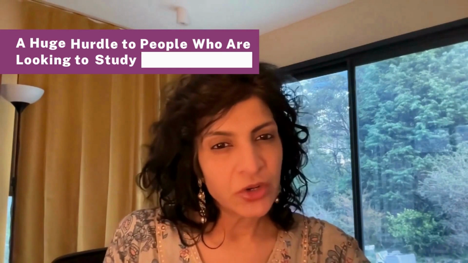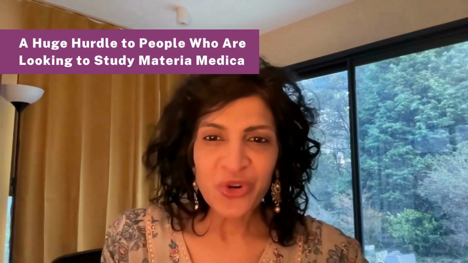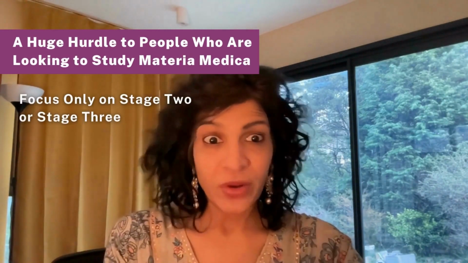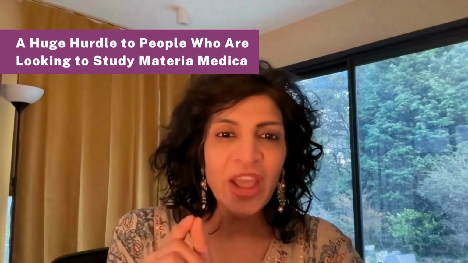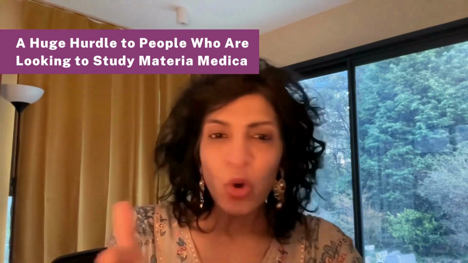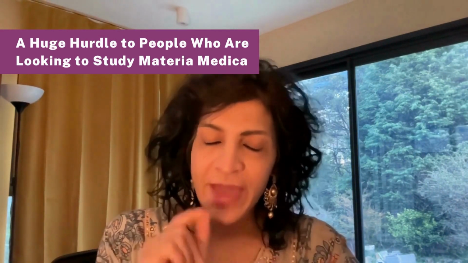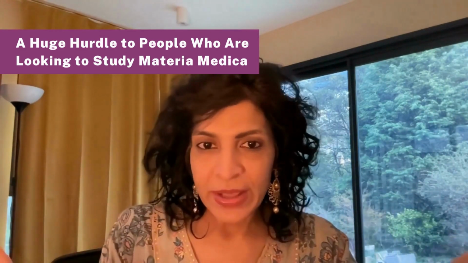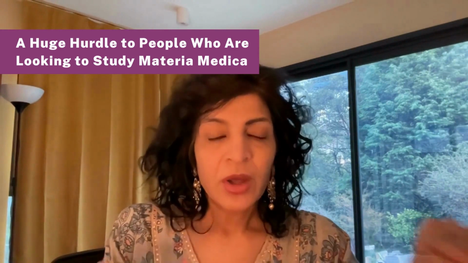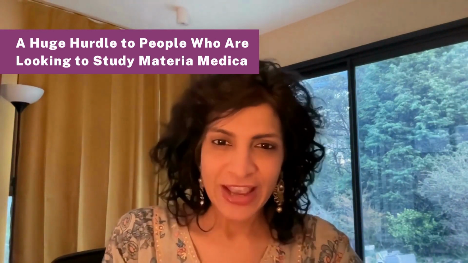Now, a huge hurdle to people who are looking to study Materia Medica is that classically, we are all trained to focus only on Stage 2 or Stage 3. But if your patient walks into your clinic, he or she can present at any one of these 4 stages. So it's very, very critical that we learn the entire spectrum of the Calc Carb remedy in all its manifestation, so that you do not miss the remedy if your patient expresses at a different stage. So let's start with Stage 1.